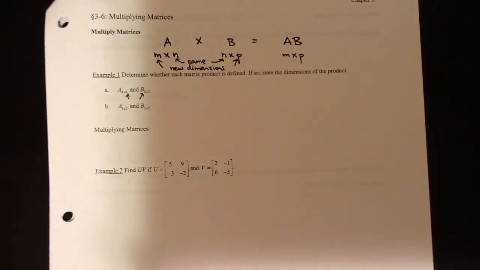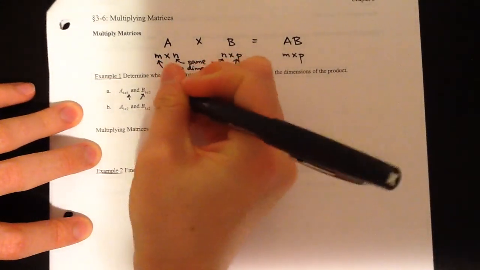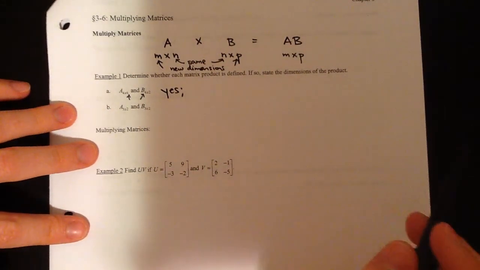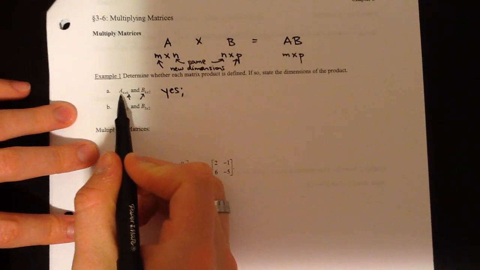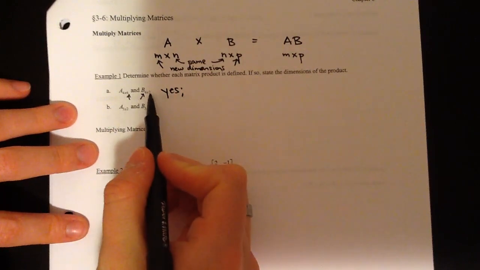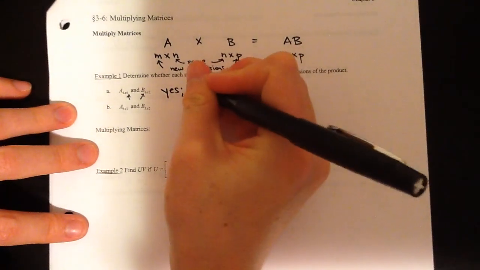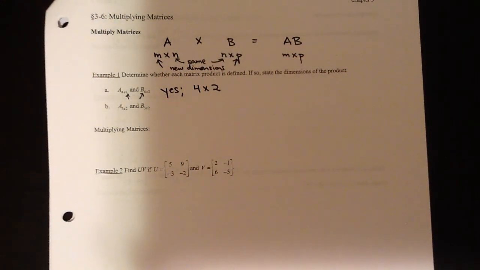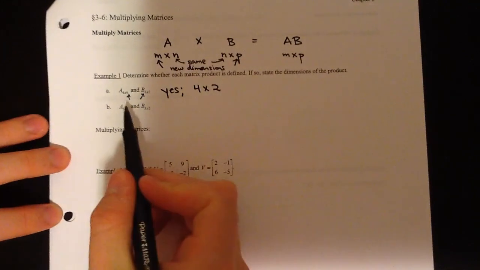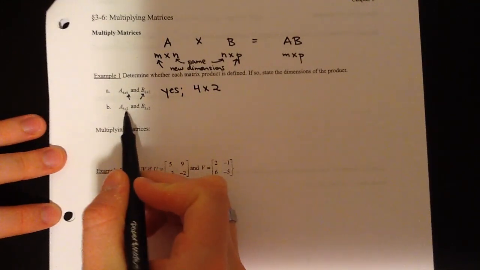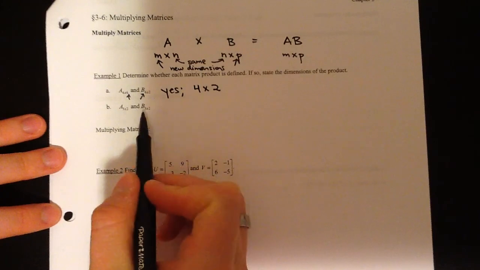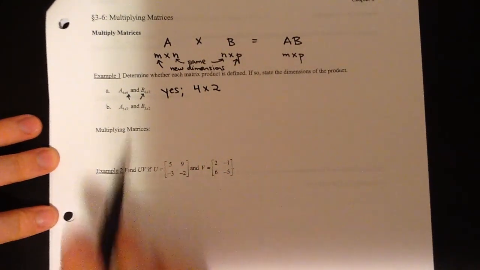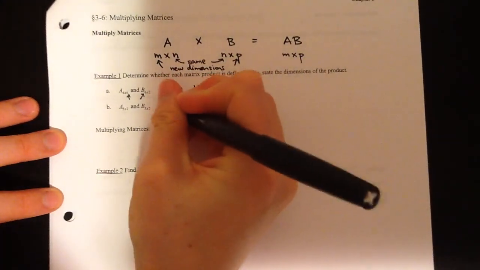So yes, it is defined. Since it is defined, state the dimensions of the product. The product matrix is going to have 4 rows, just like matrix A does, and it's going to have 2 columns, just like matrix B. So it is a 4 by 2 matrix. And like I said, we will learn in just a moment how to actually multiply them together. This next one, A is a 3 by 2 matrix, 3 rows, 2 columns. B is also a 3 by 2 matrix, 3 rows, 2 columns. The number of columns in A does not match up with the number of rows in B, so the product is not defined.